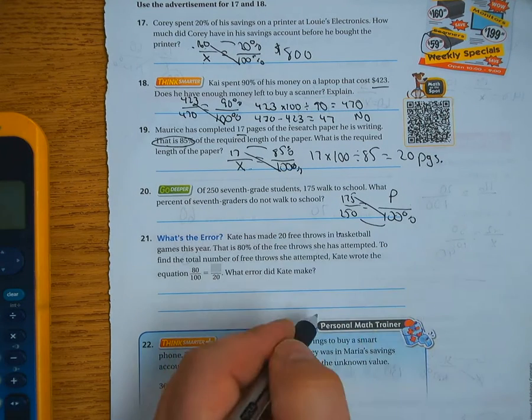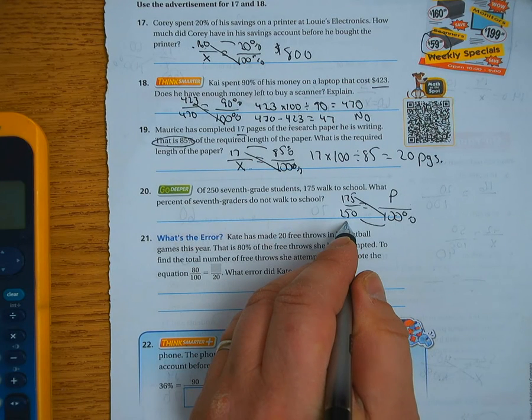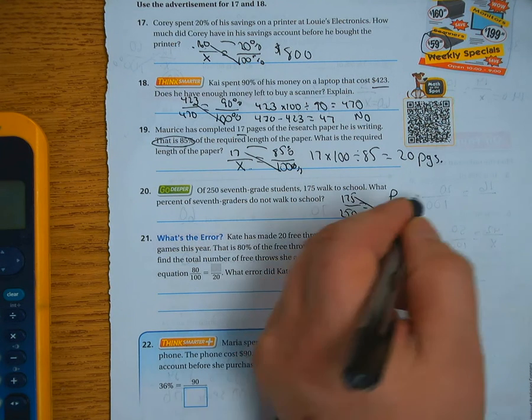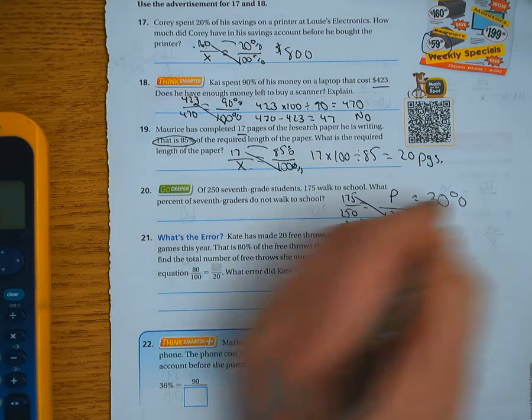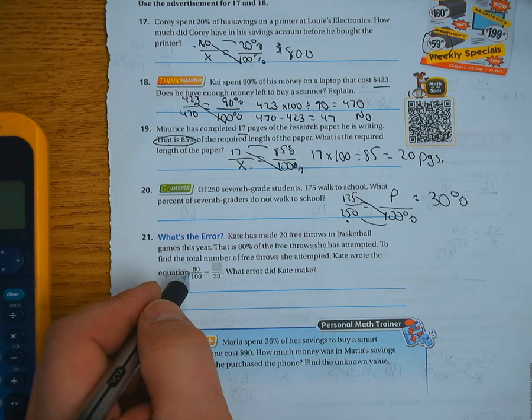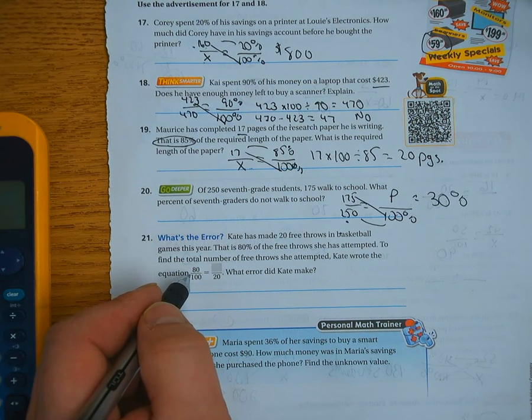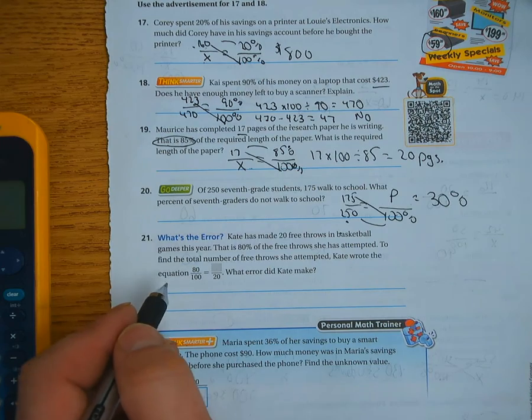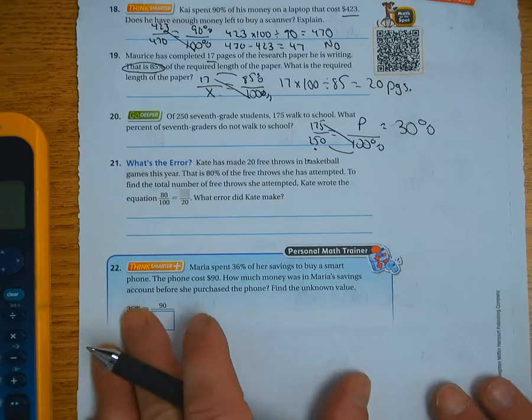So when I cross multiply and divide, we find that the percent missing is 30%. What percent walk to school? 30%. Okay, 2 more here.